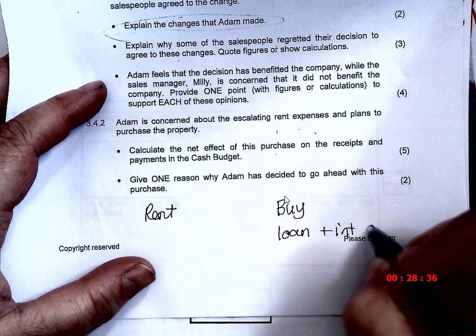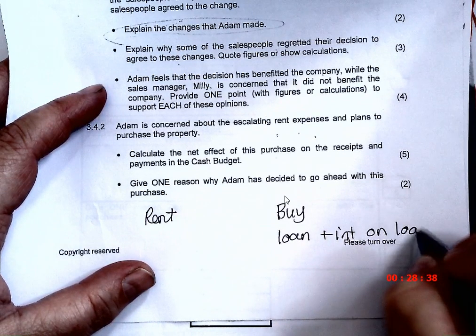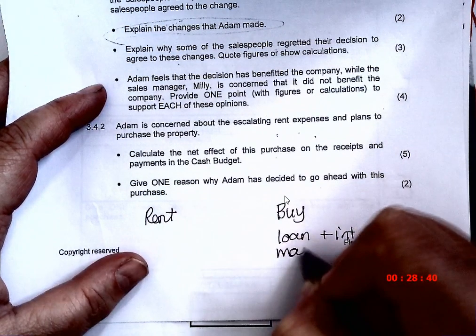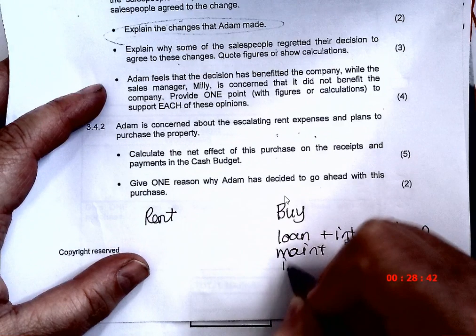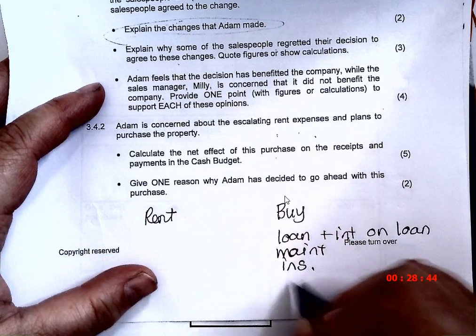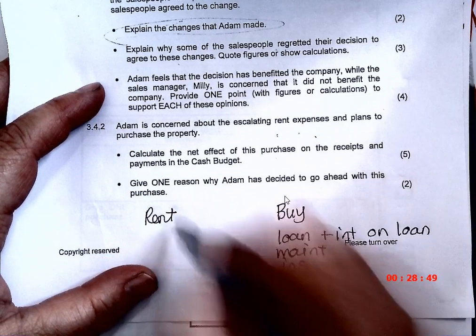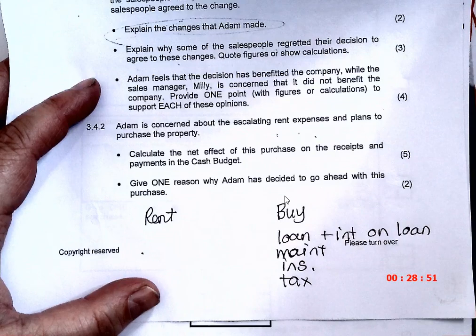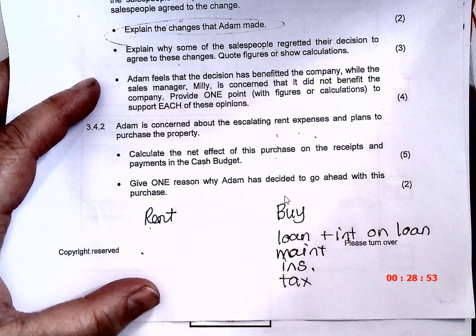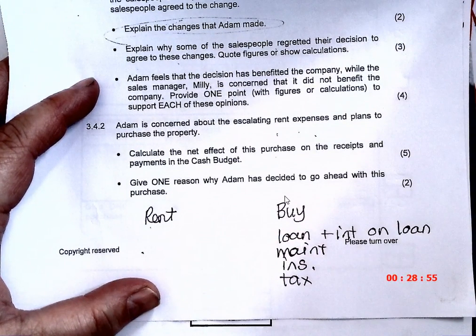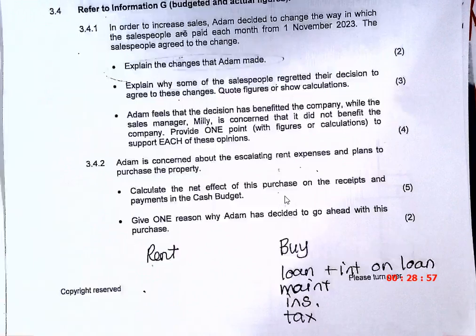I have to do maintenance, take out insurance, and pay property tax. Here you also pay water and electricity. Most of the time when you rent, you actually pay water and electricity, because these days they must install those prepaid things.